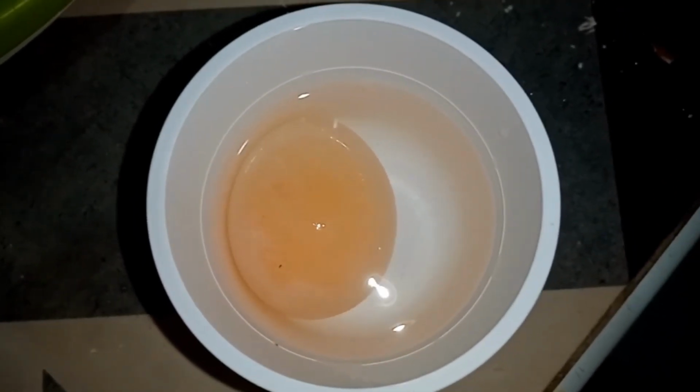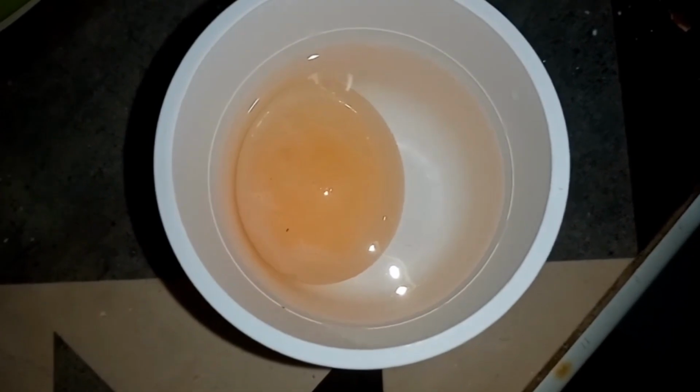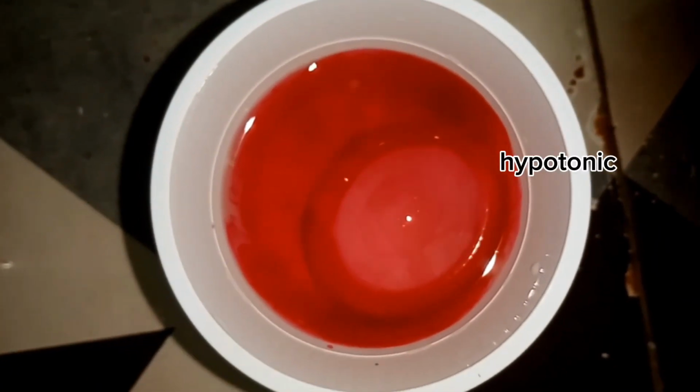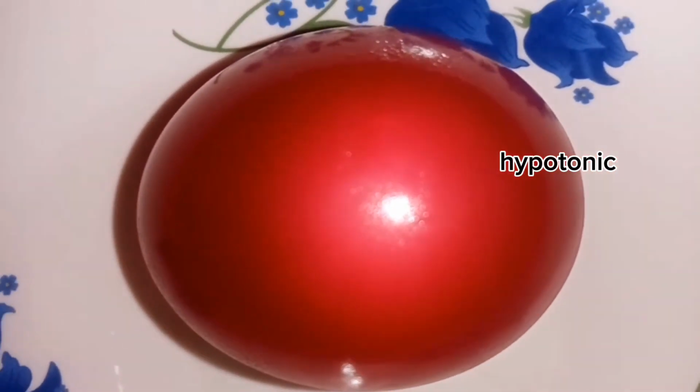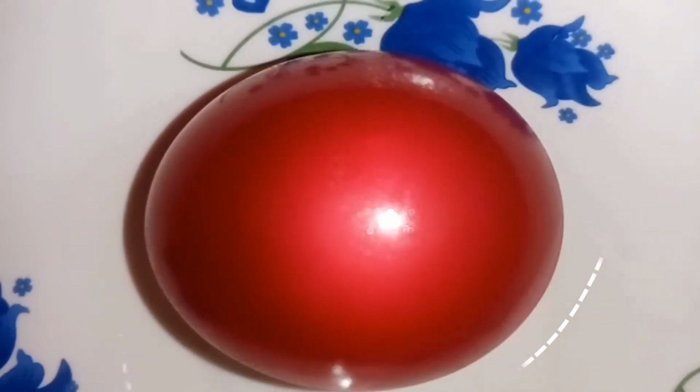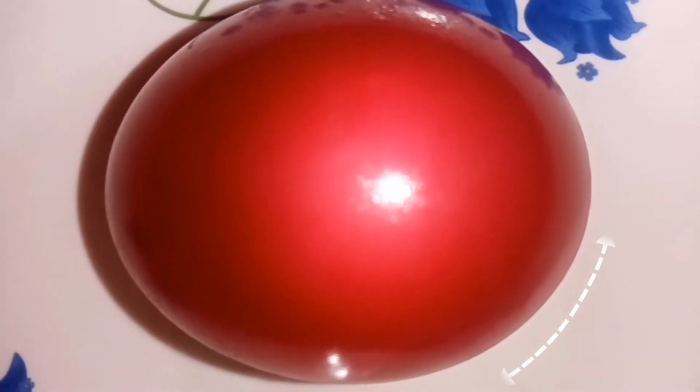Furthermore, egg B, which is submerged in water, shows a more plump or firm structure, because the membrane that surrounds the egg allows water to enter. What happened to it is called hypotonic. Hypotonicity refers to a state or condition characterized by having a lower degree of tone or tension.